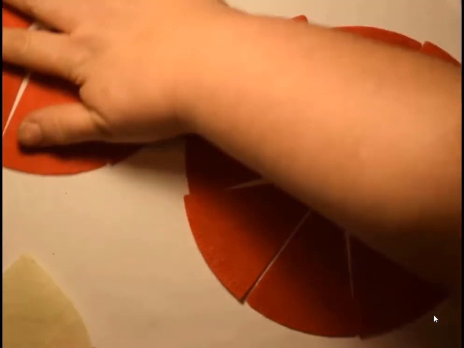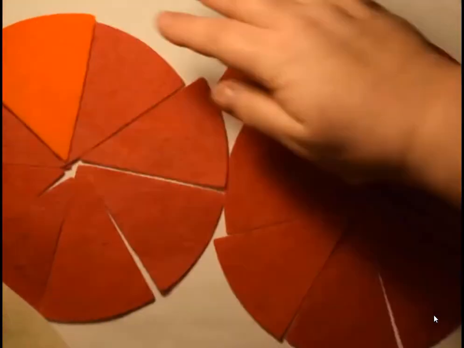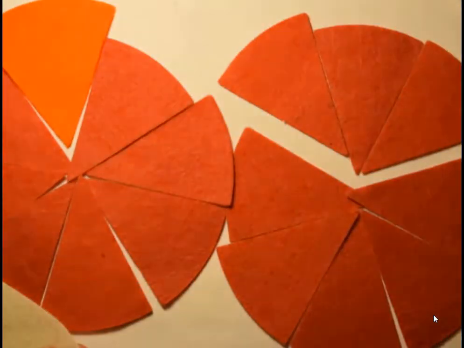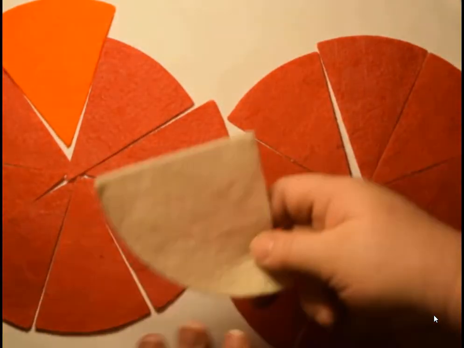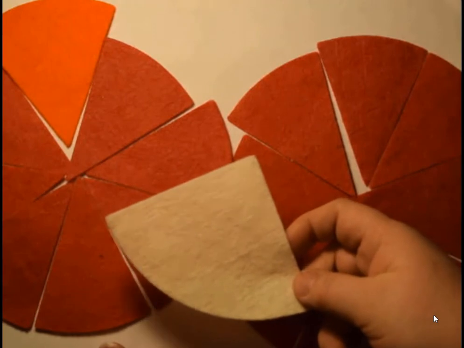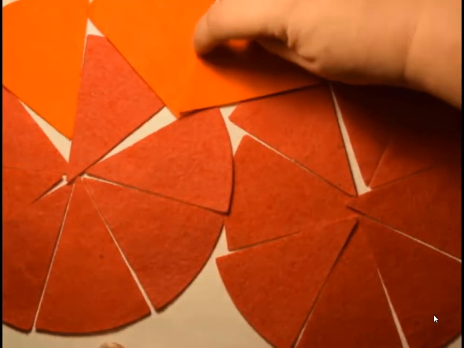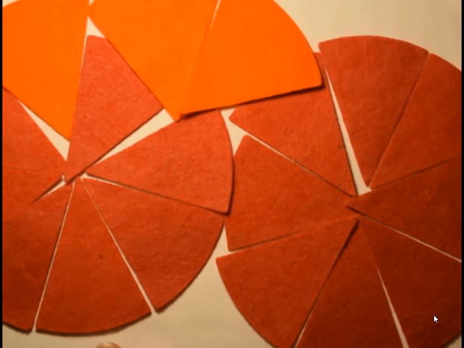Well, unfortunately, I don't have enough 8s. So I'm going to think of this orange one as an 8. And orange is close to red, right? But then I also have this 1/4. So I'm going to replace the 1/4 with 2 8s. And we're going to pretend those are 8s as well.